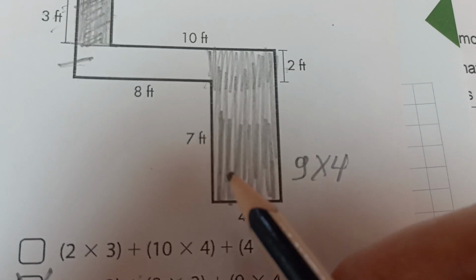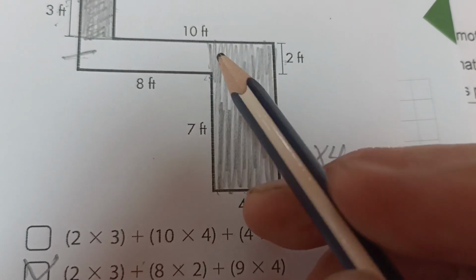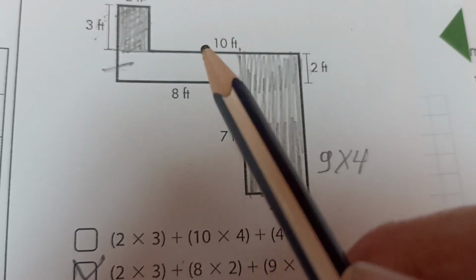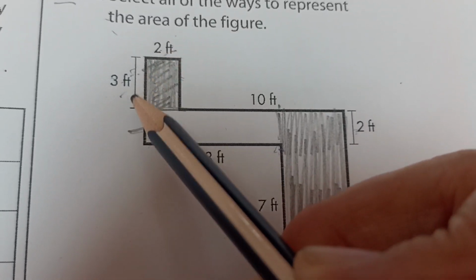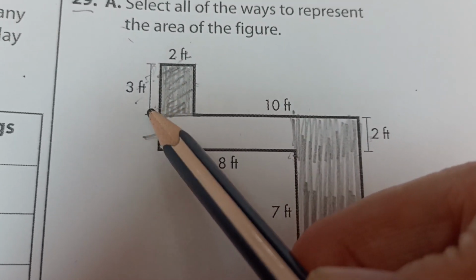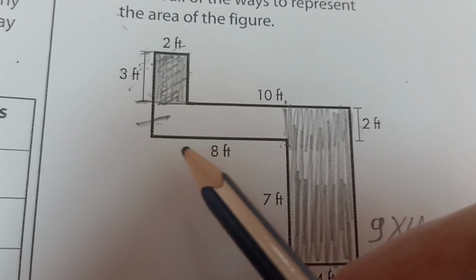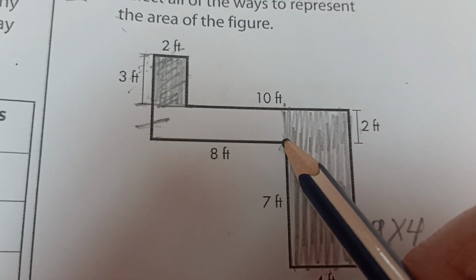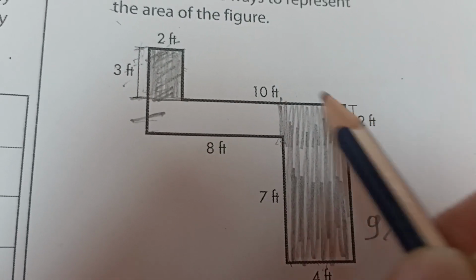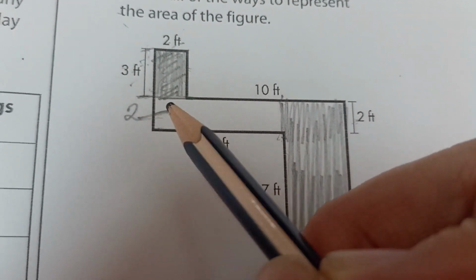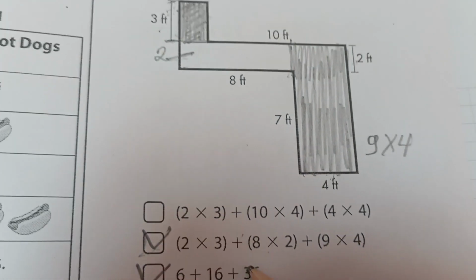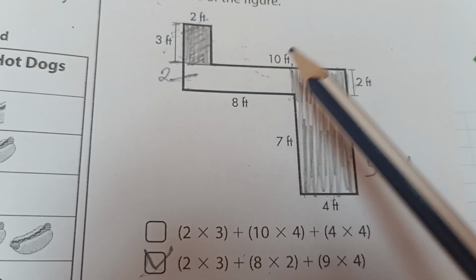Again, why 9? Because we have 7 plus 2, okay? Here we have 3 times 2, only 3 is only till this part, but I just didn't see it very well, okay? And here we have 8 and 2. Why 2? Because here we have 2, okay? So these answers are correct, but the picture should be like this.